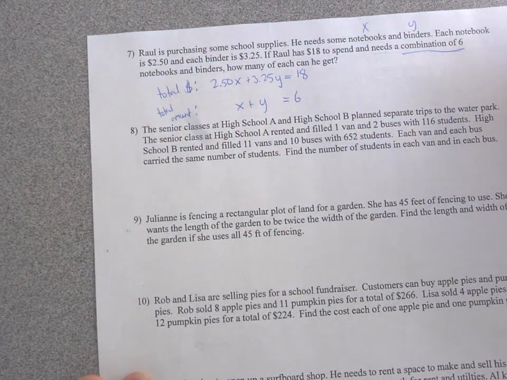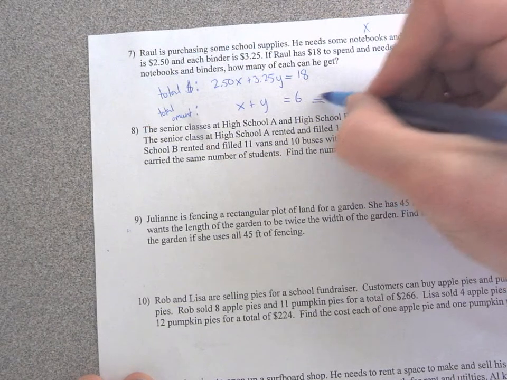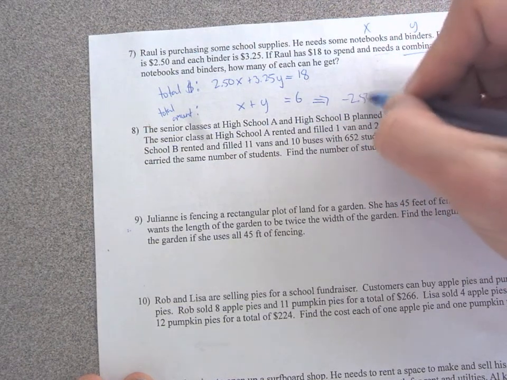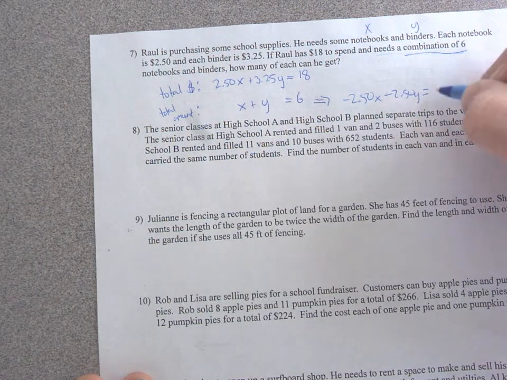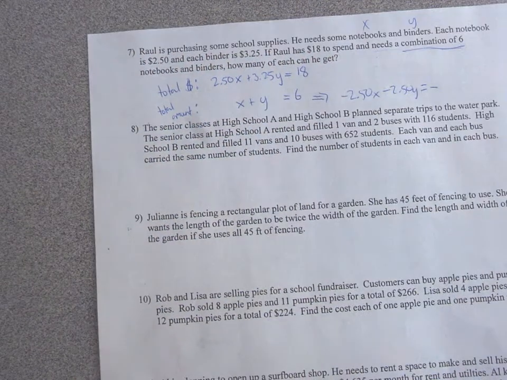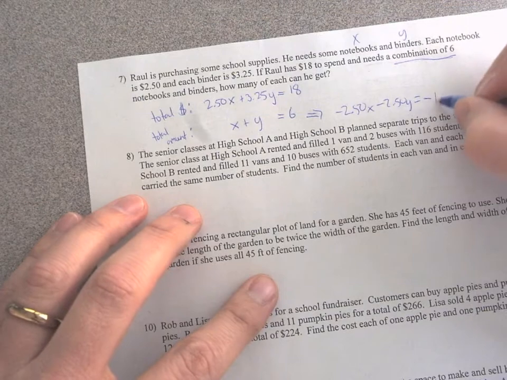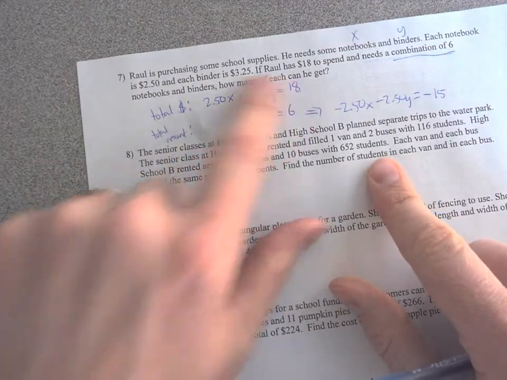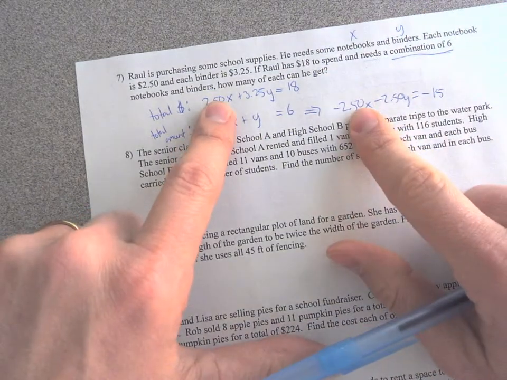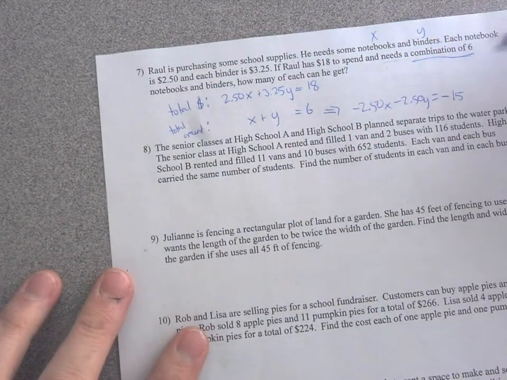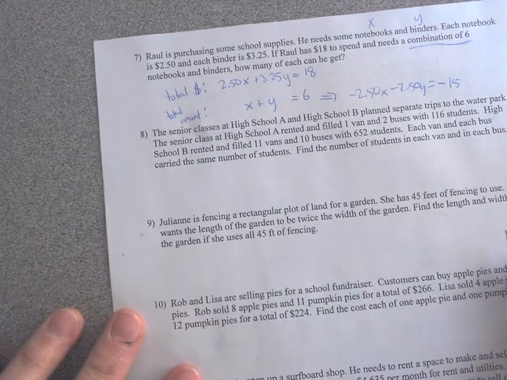If you do that, the bottom equation will become negative 2.50x minus 2.50y equals, let's see, 6 times 2.5, 15. So that'll be a negative 15. Put that equation with the other equation, do your elimination, the x's are going to cancel, and you'll be able to solve for y. Plug that back in, and you'll be able to solve for x.